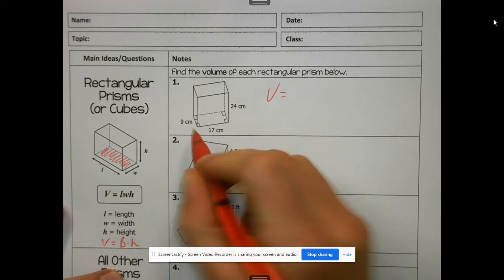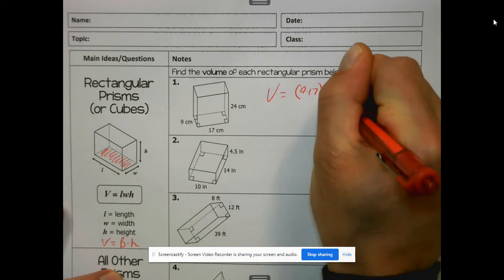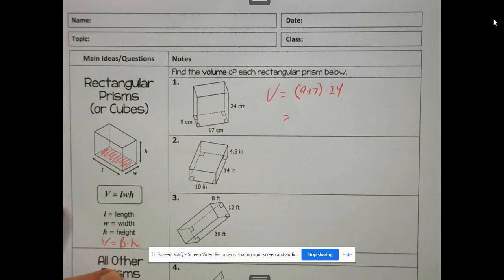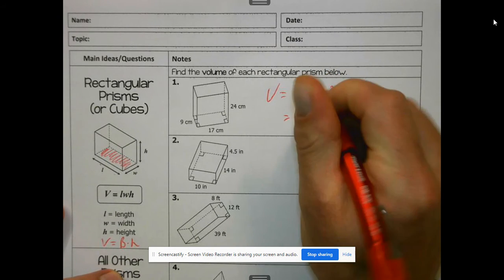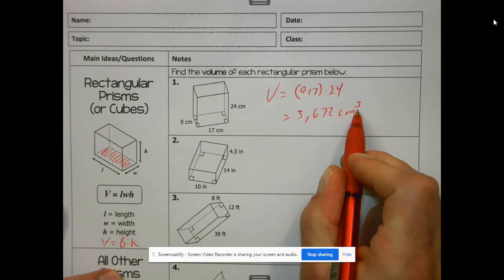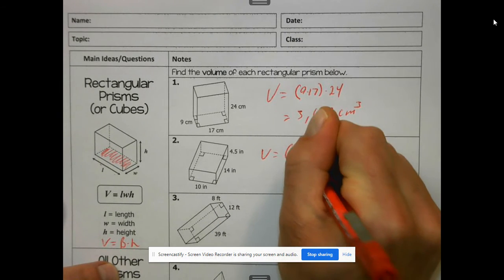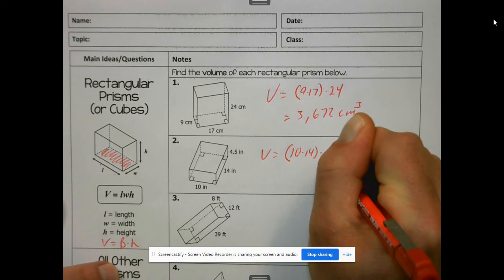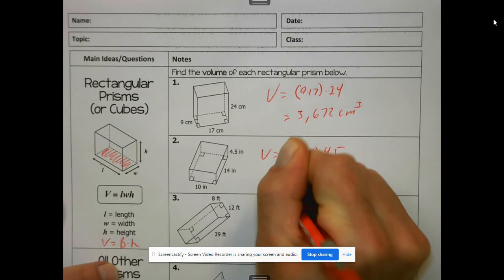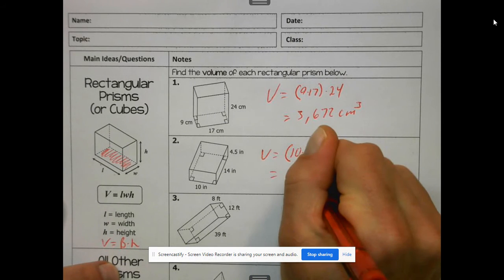So volume, area of base, 9 times 17, times the height, 24. If you type that in, that comes out to be 3,672 cubic centimeters. So remember, for volume, we got to cube the label, whereas in area, we just had a square. So volume, remember, cube the label. Number 2, base is 14 by 10. The height of the rectangular prism is 4.5. Type that in, it comes out to be 630 cubic inches.